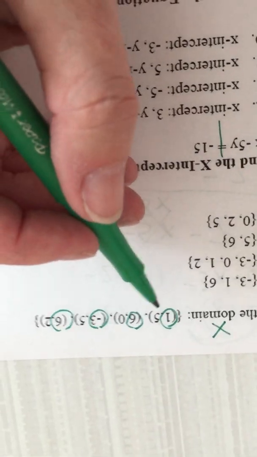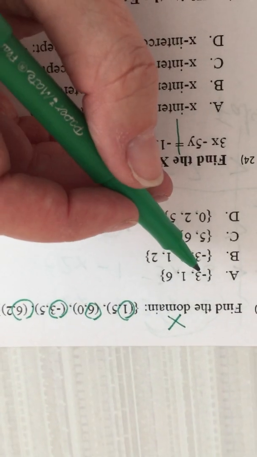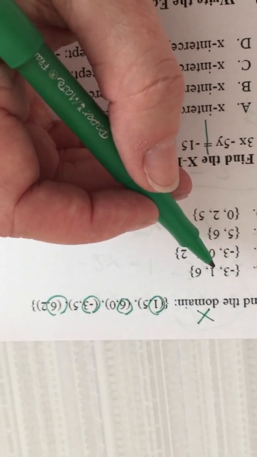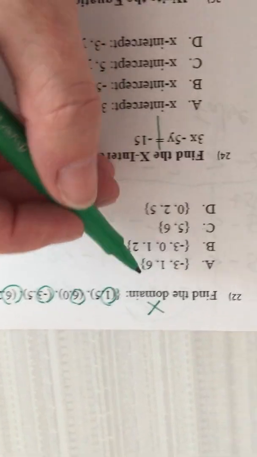Now you're going to put them in order from smallest to biggest. So they're going to start with the negative 3, and then they're going to put the 1, and then they're going to put a 6, and they're only going to list the 6 one time. So A is the correct answer.